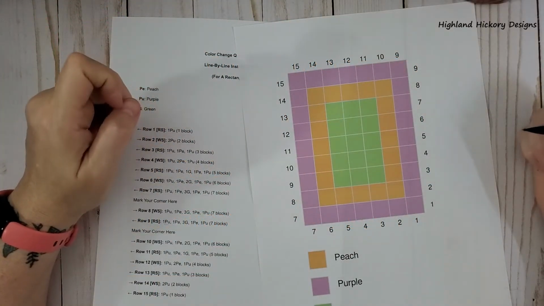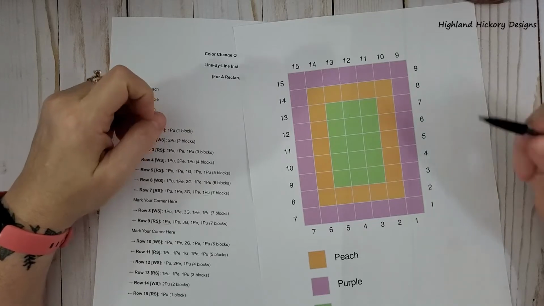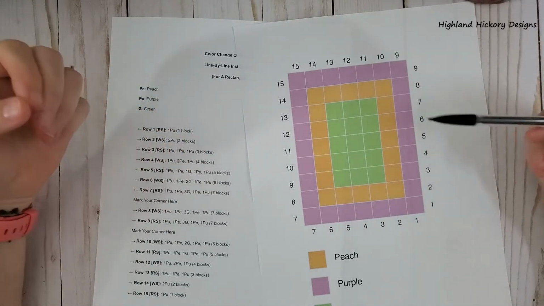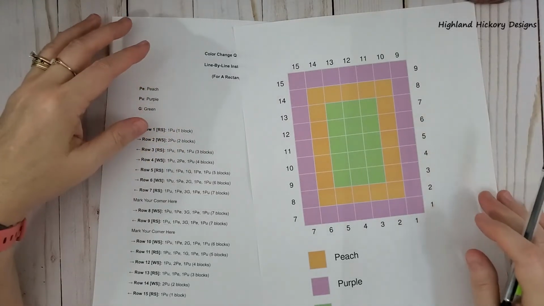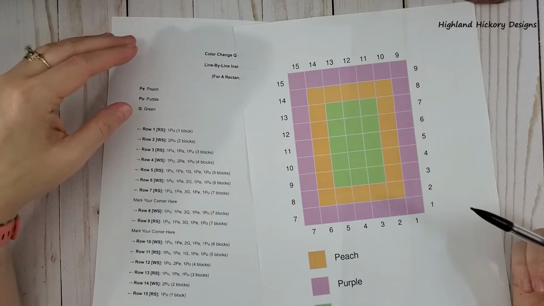This is Erica from Highland Hickory Designs, and in this video I'm going to teach you how to read line by line instructions for a corner to corner rectangle.